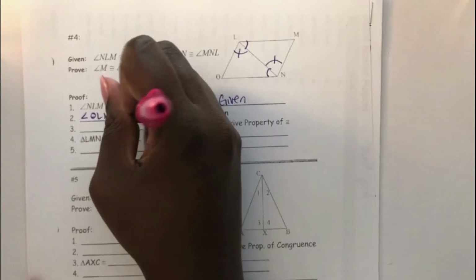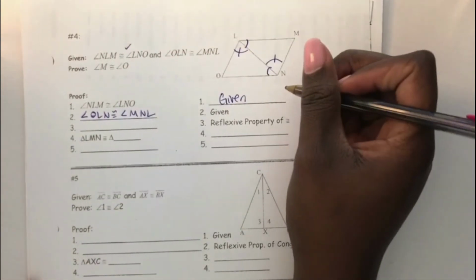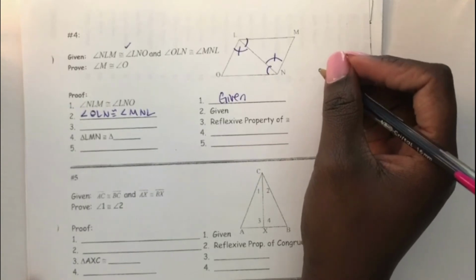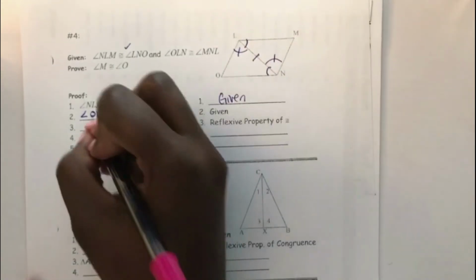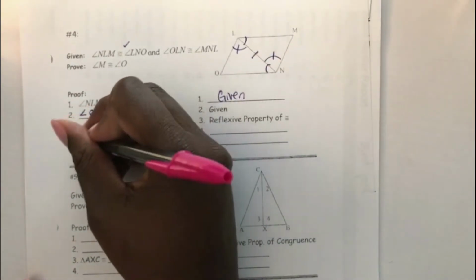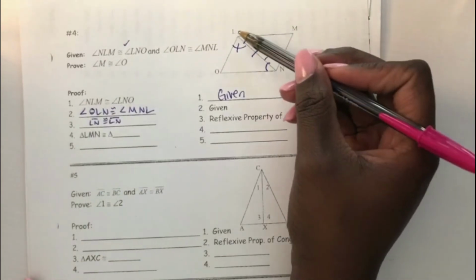And that's the given information as well. Notice I'm marking everything I can on my picture. For the next part, they want us to talk about reflexive. Reflexive is when your triangles share a side. The side that our triangles share is segment LN, so segment LN is congruent to segment LN.